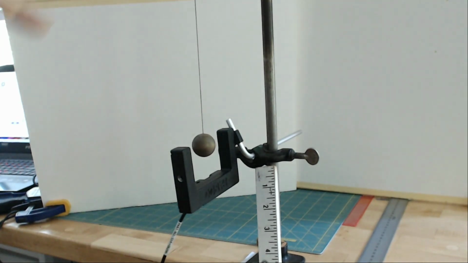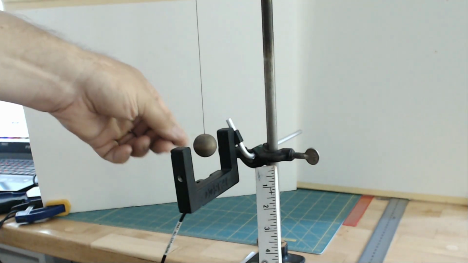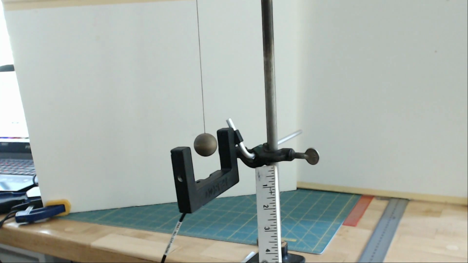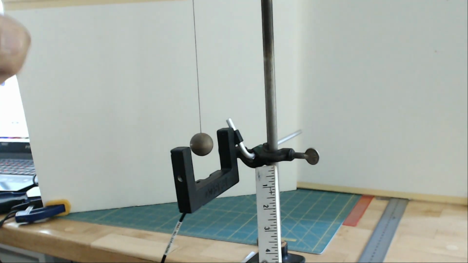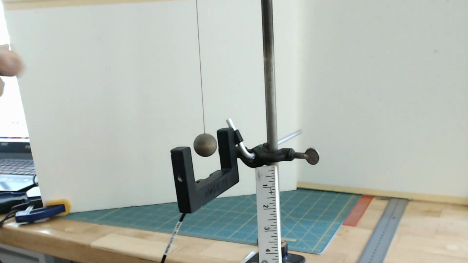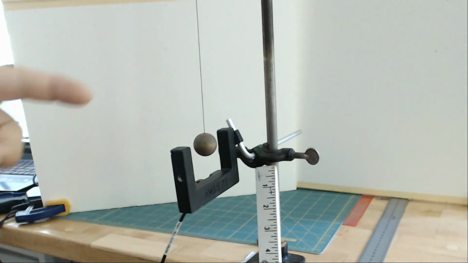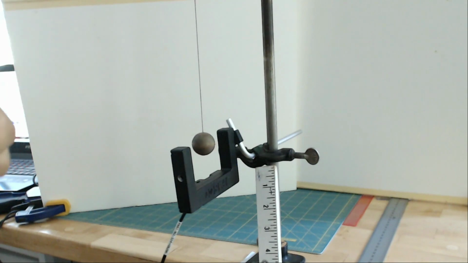So back down here. There we go. So this is the bob. It's a mass of a certain size. It should be a point mass. It's not, but it is small. And it is quite massive for its size. So it punches through, or has to move, very little air while it's moving back and forth. So let's hope that air resistance is fairly small.